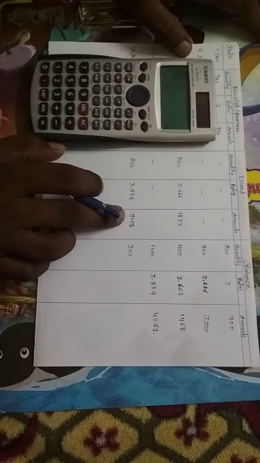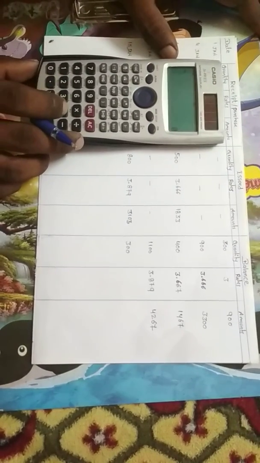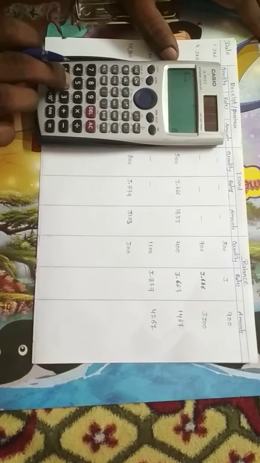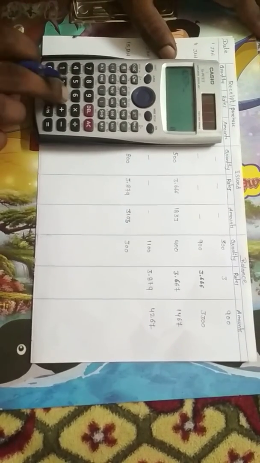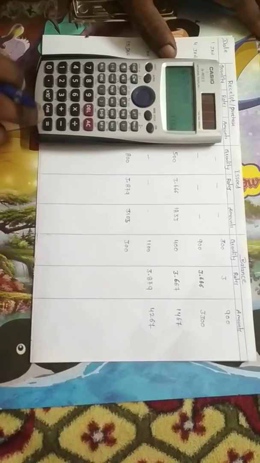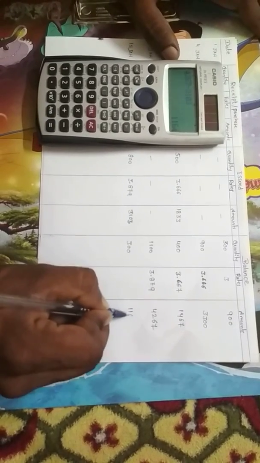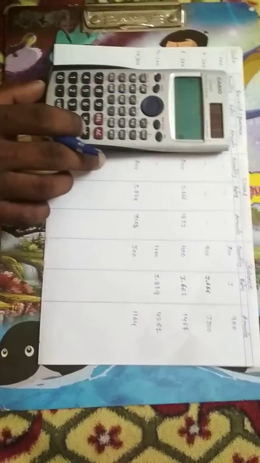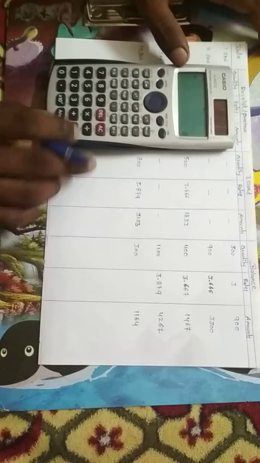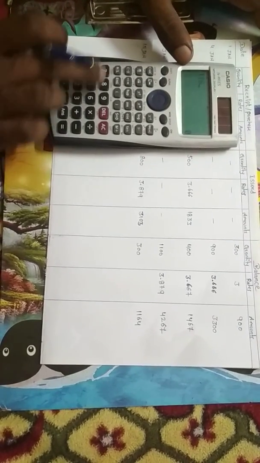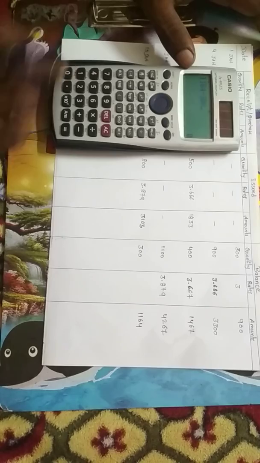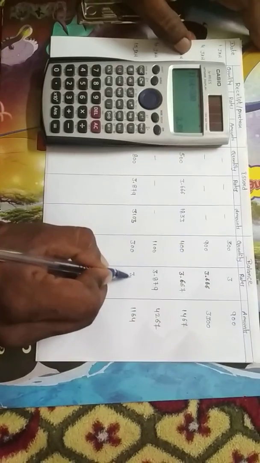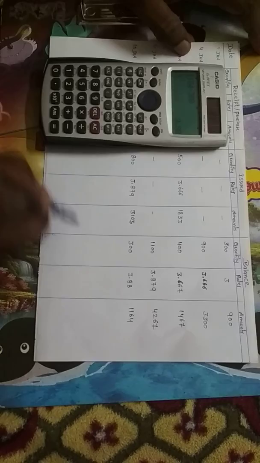Now the total issued amount is 3103. So out of 4267 we have to subtract 3103. We'll get 1164 in our hand. 1164 will be the balancing figure, so we have to calculate the rate. It's nothing but 1164 divided by 300, we'll get 3.88. So we have got this. Let's move to the next transaction.